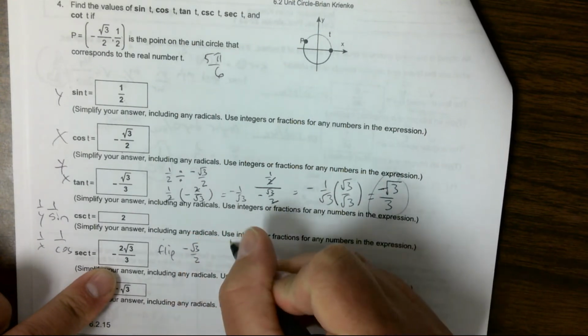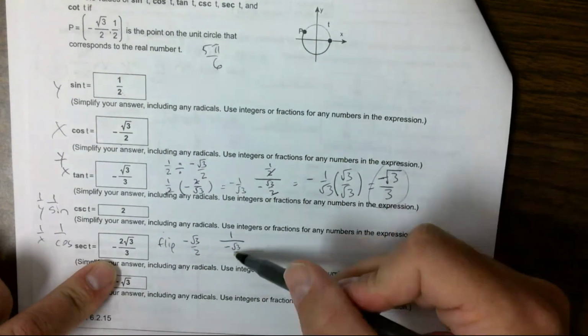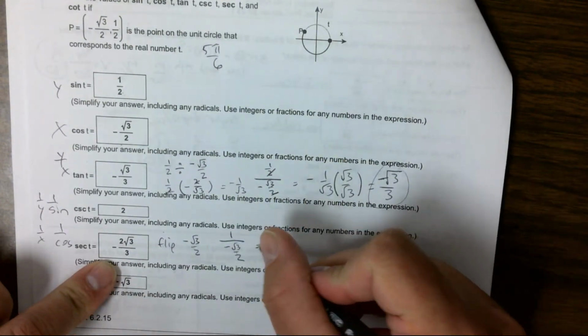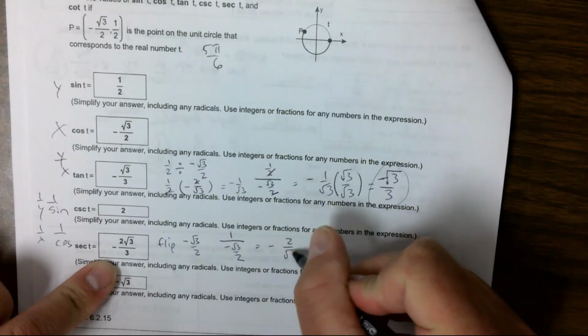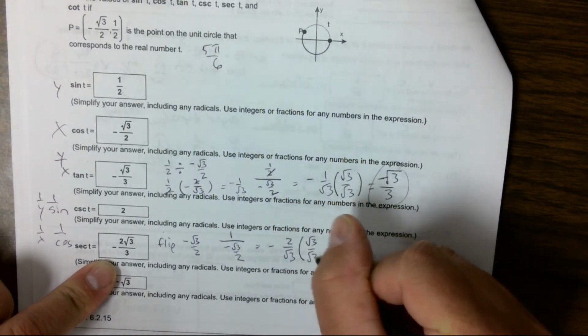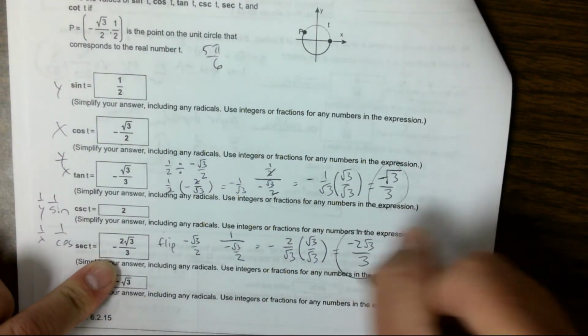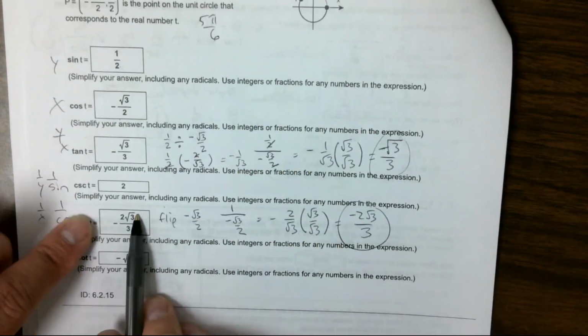So it's 1 over negative square root of 3 over 2, which when you flip it, it becomes negative 2 over square root of 3. And then you got to rationalize it. So you get negative 2 square root of 3 over 3. That's how you get that.